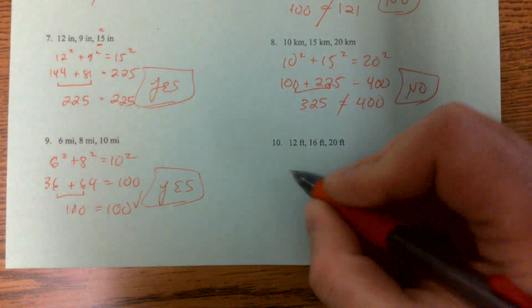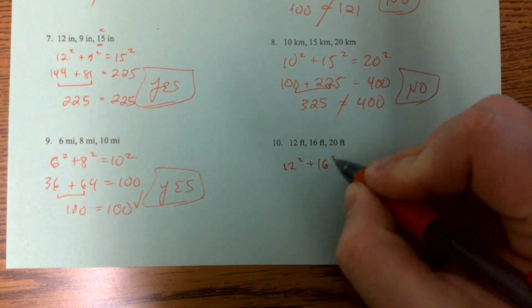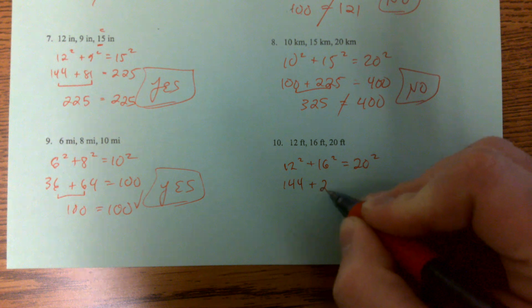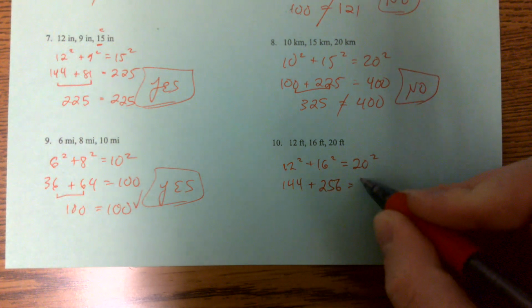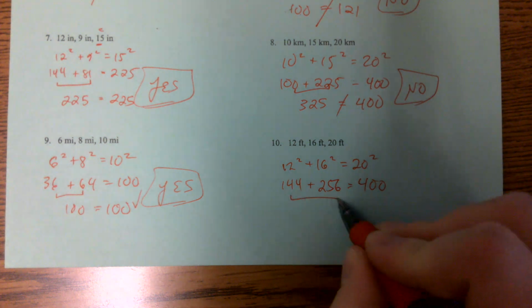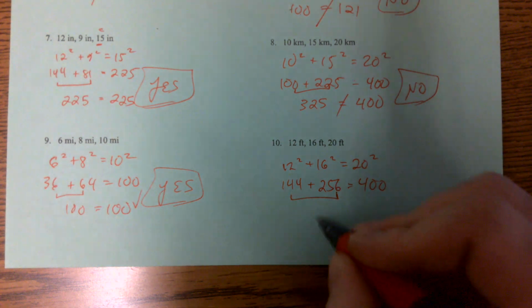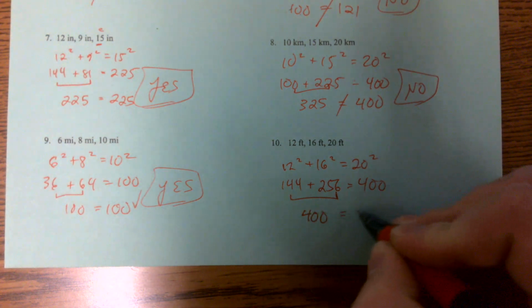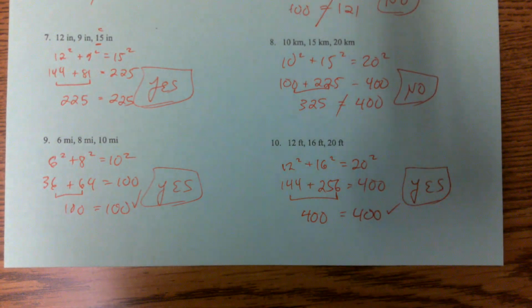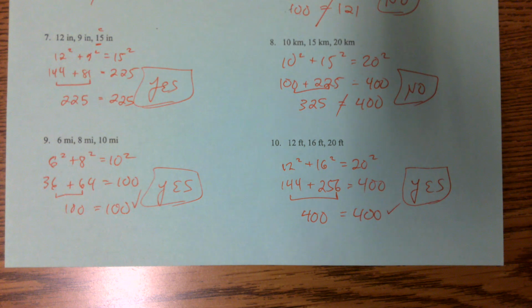Last but not least, 12 squared plus 16 squared equals 20 squared. Again, we might need our perfect square chart for this. 16 squared gives me 256. 20 squared gives me 400. We add those together, and we get a nice even 400 equals 400. That is true. So this is a right triangle.